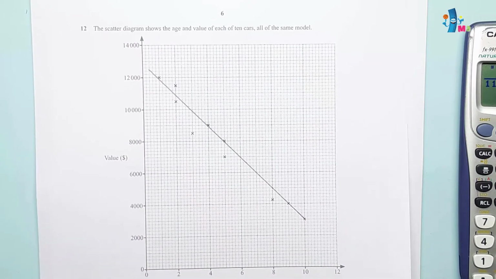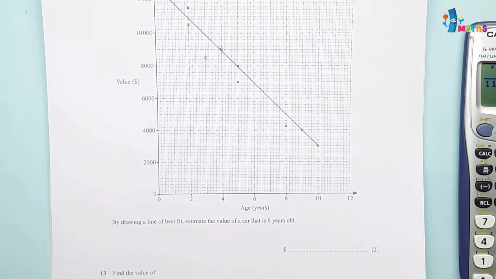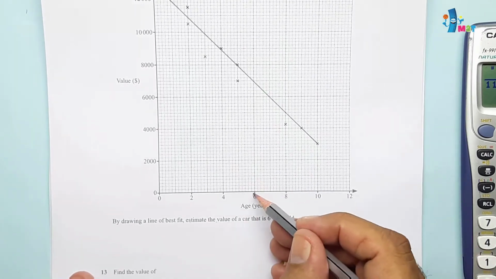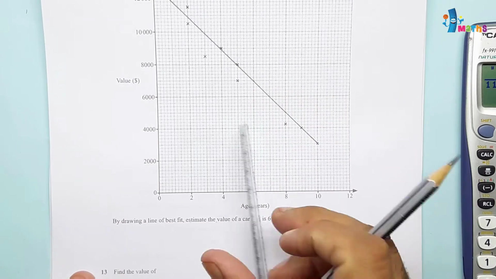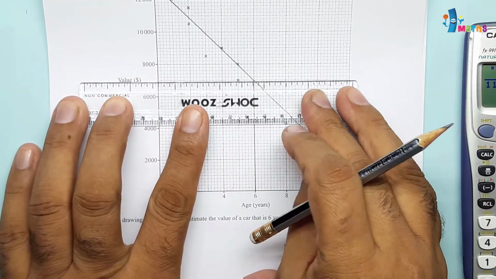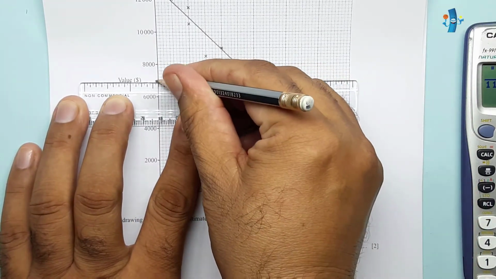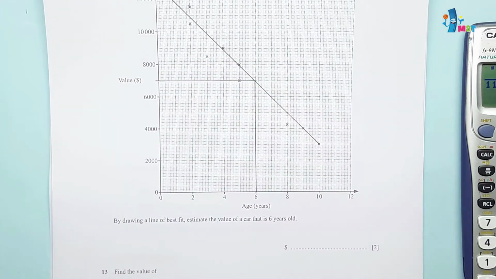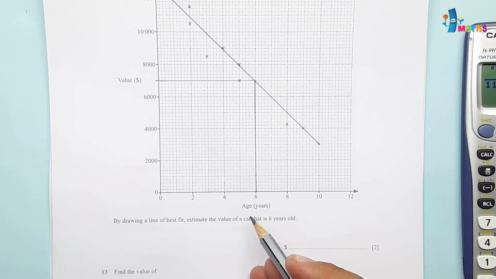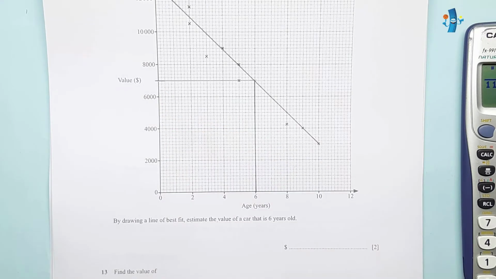After this we have to estimate the value of a car that is 6 years old. 6 years is this one, so we go up to this one. We can mark the reference point, and the reference point indicates that the price is in between 6,000 and this, so we can write it as 7,000. The price will be $7,000.